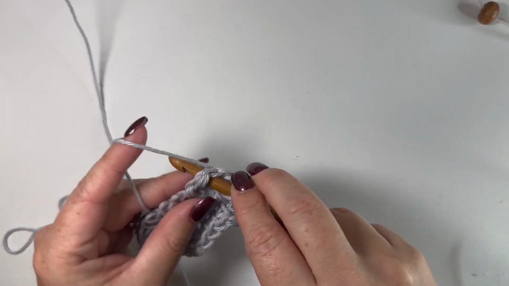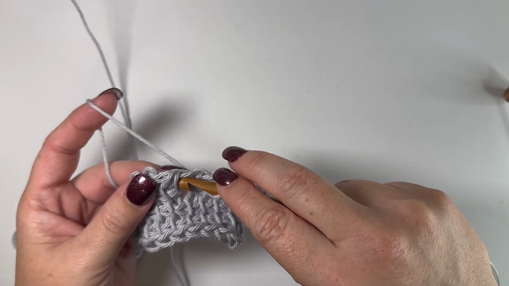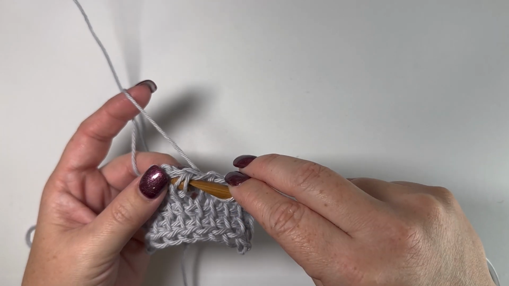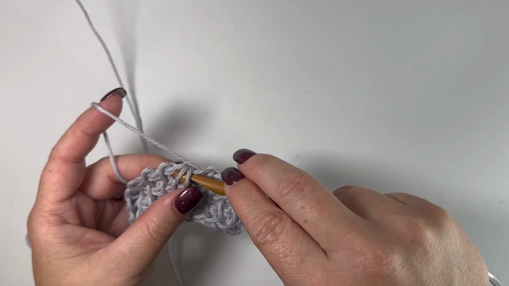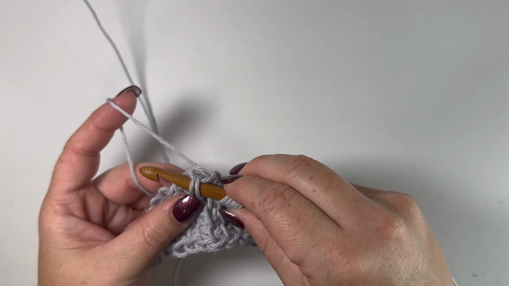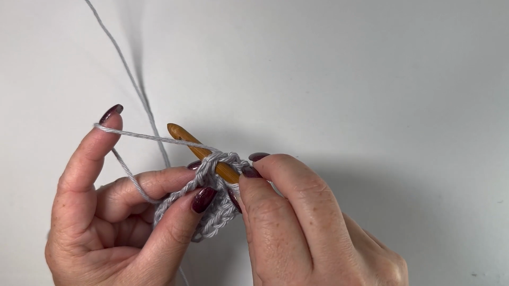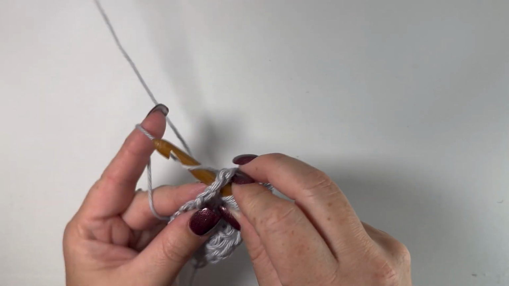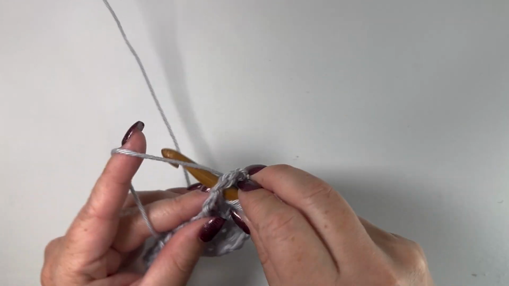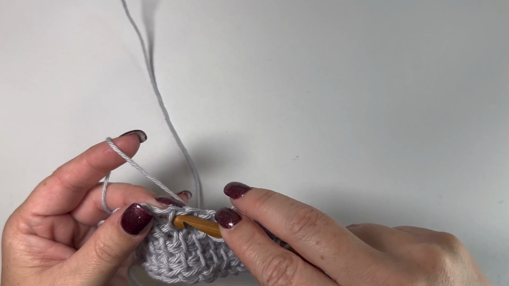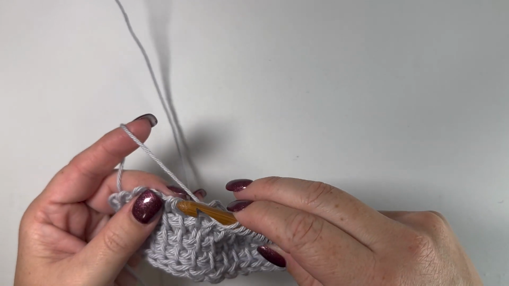And again, you can increase as many times as you need to, or as many times as your pattern calls for. Now with this one that I did the decrease on the row before, I go through both of them as if I were doing a simple stitch, but then just go back this way. So that is one way of decreasing with a knit stitch.